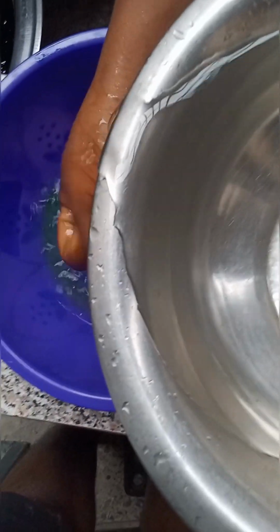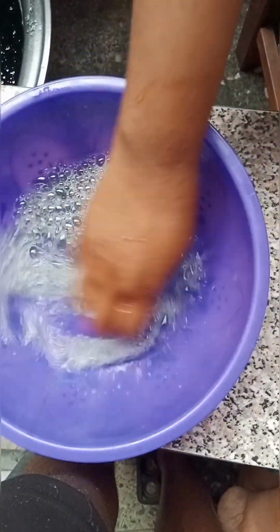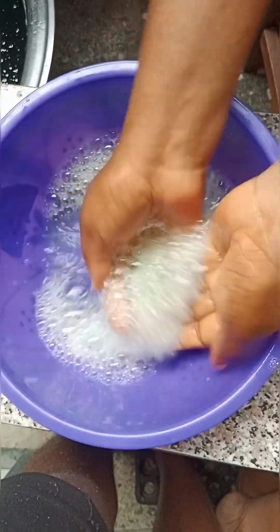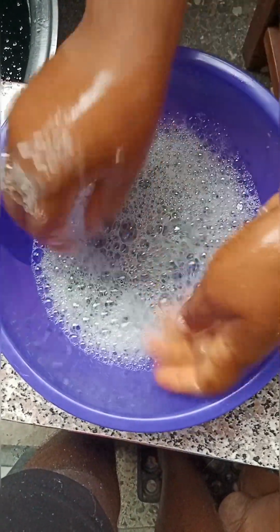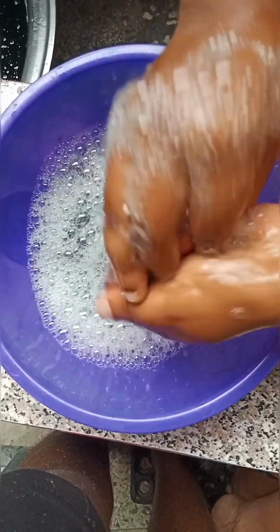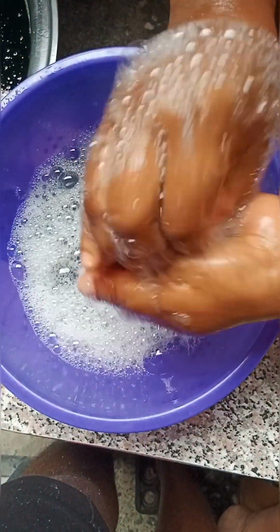So now we want to see if our liquid soap is foaming. Wow. You can see it foams very well, just a drop. See, very well. So it will just wash out every dirt quick. You can use it for mopping, you can use it for washing of plates, you can even use it to wash your clothes because it foams very well.